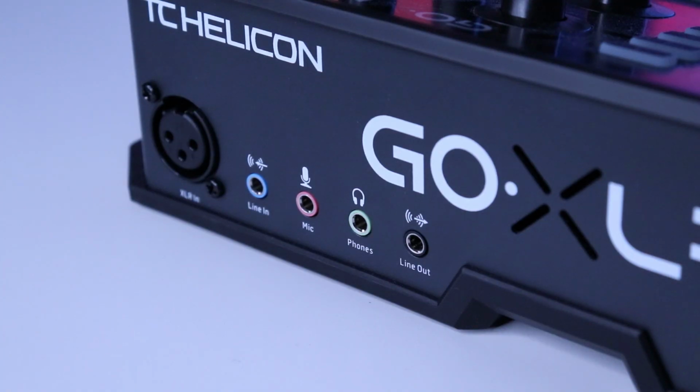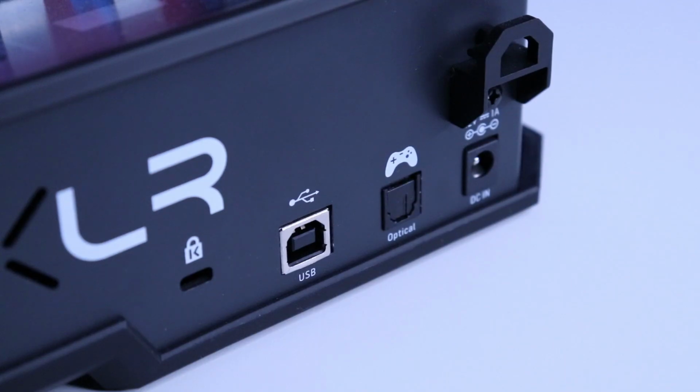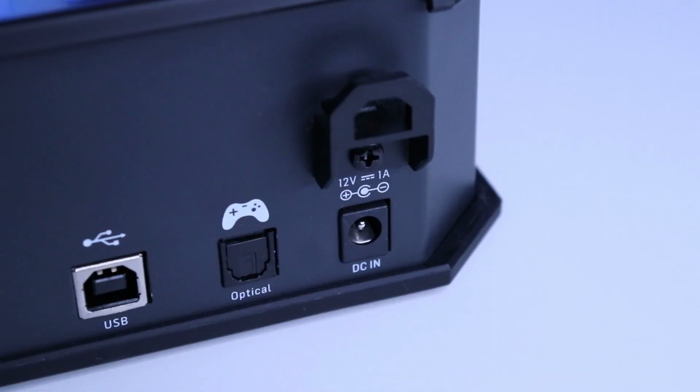On the back, you'll see an XLR input for your microphone, a line in and a line out for dual PC streaming setups, another mic output for USB microphones such as the Blue Yeti, a headphone out, a USB Type-B connection that's used to connect the GoXLR to your PC, an optical output for consoles, and a DC in power jack that will physically power the device itself.